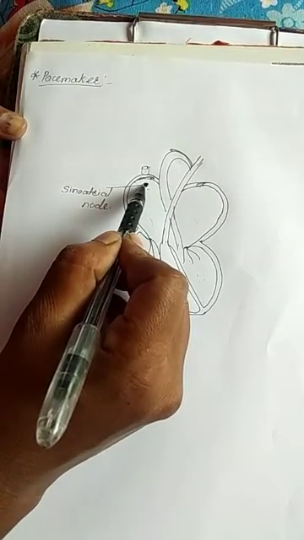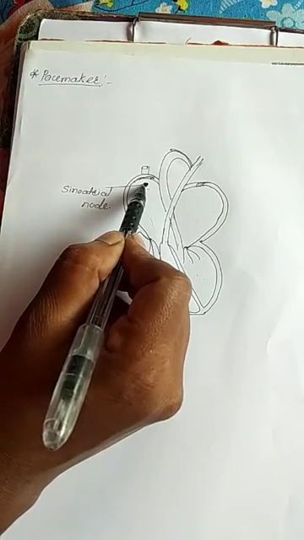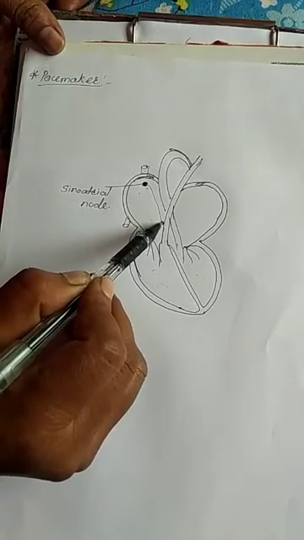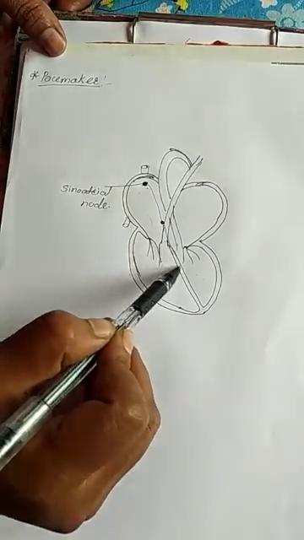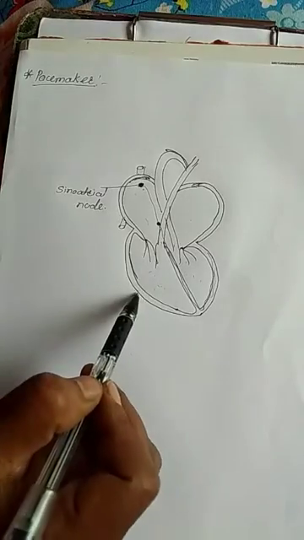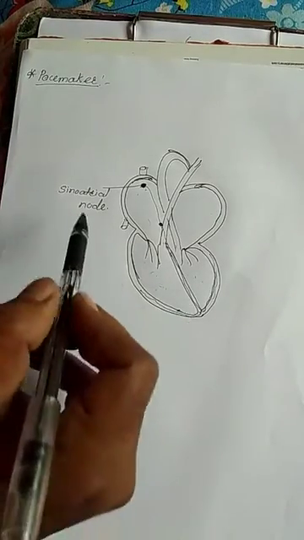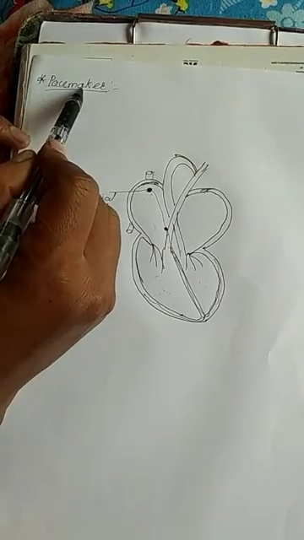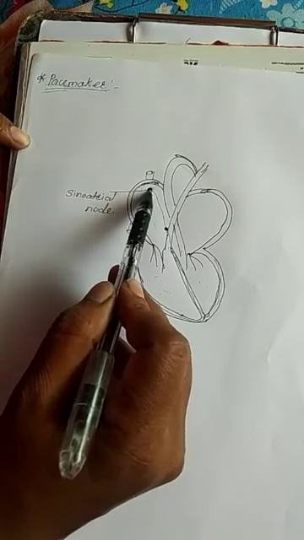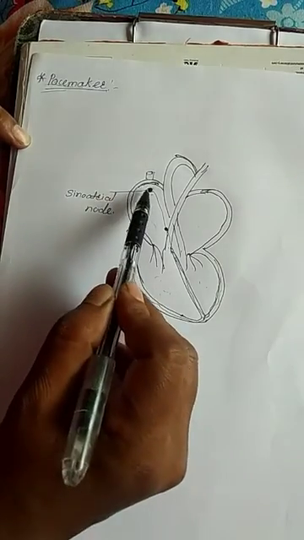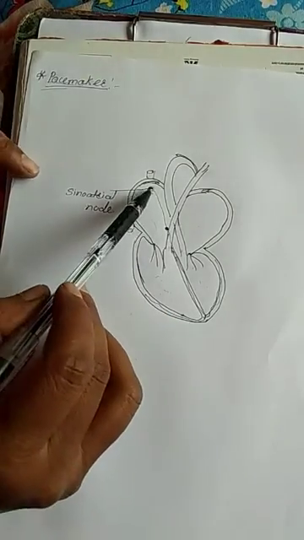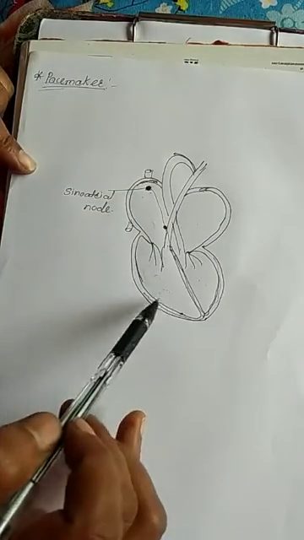This pacemaker generates the electrical impulses and passes them to all parts of the heart. There is an AV node and a bundle of His, but you will study this in higher classes, the other structures besides the SA node. In the 8th standard there is only the information about the pacemaker. The pacemaker is present in the right auricle near the superior vena cava, and due to this pacemaker the electrical impulses are generated in the heart and conducted from the SA node to the ventricle and auricle.